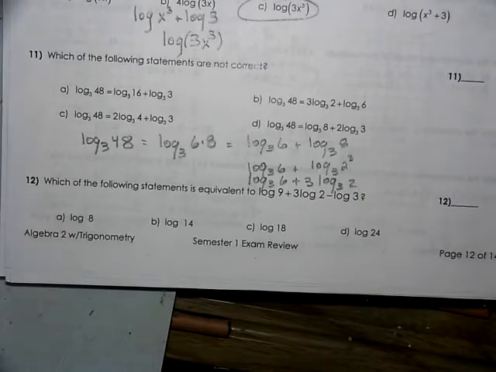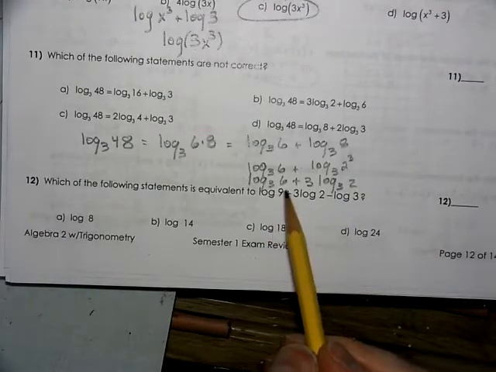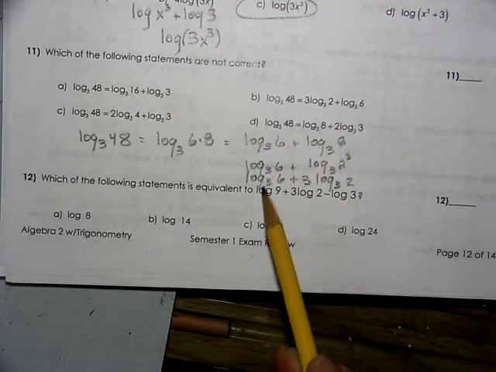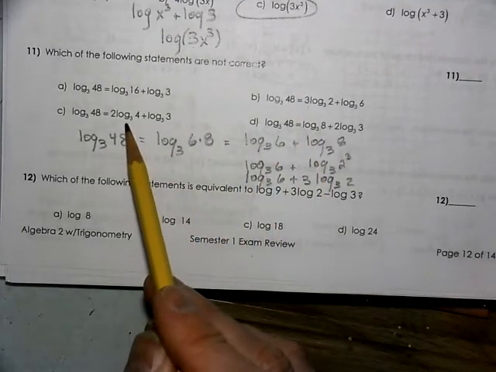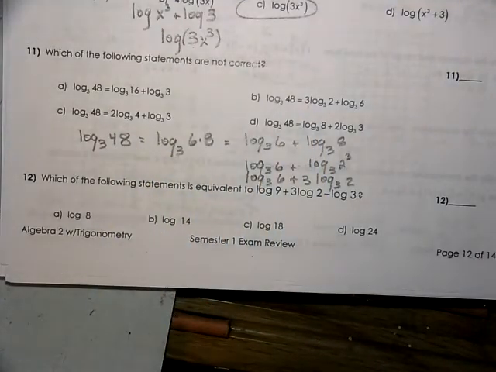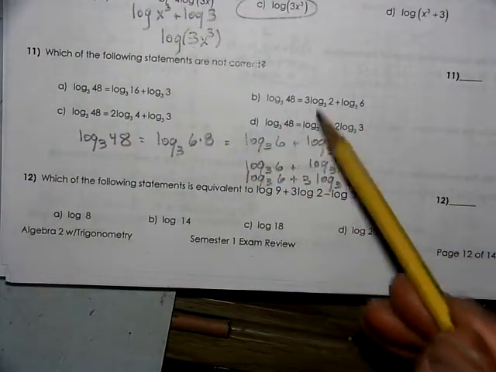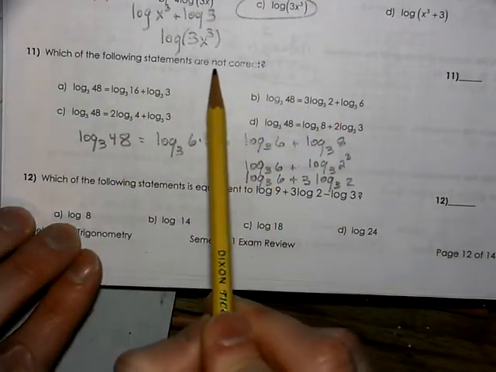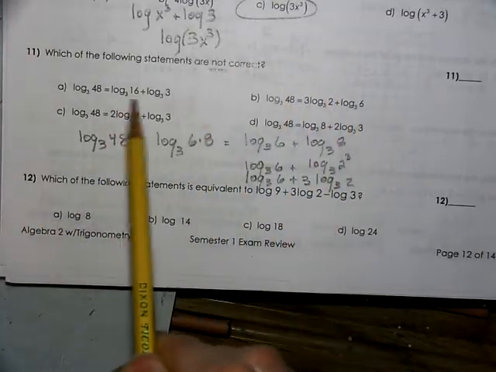See if they have that option. That looks like that's B. Okay, so yes, this is what that would break into. But watch carefully, this is saying which is not correct. Yikes.